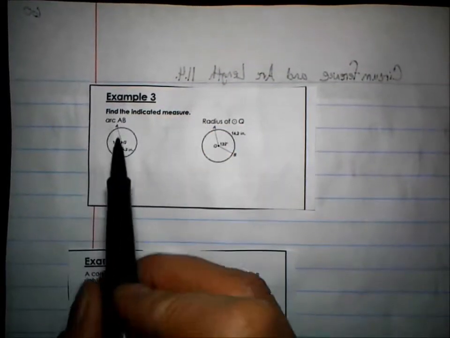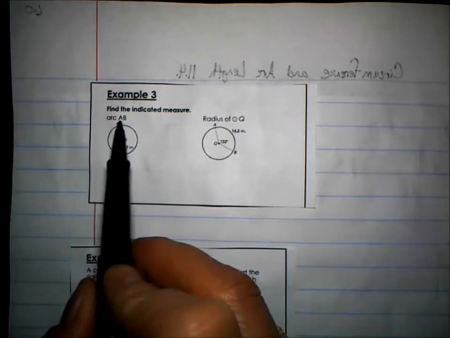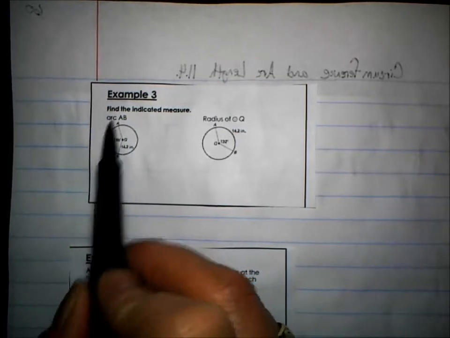On the back side I have example 3. I have 2 problems here. The first one says I want to find the measure of the arc AB, and realize it's not degrees, this is actually how long that arc is. So this is where I'm going to create my proportion. I have the angle degree of 145 over the entire circle, which happens to be 360, equals, I'm looking for that arc measure, so I'll make that my x.